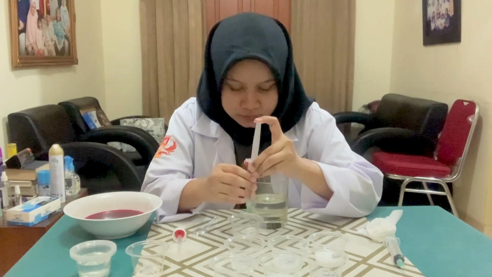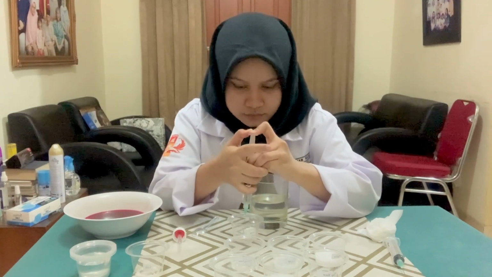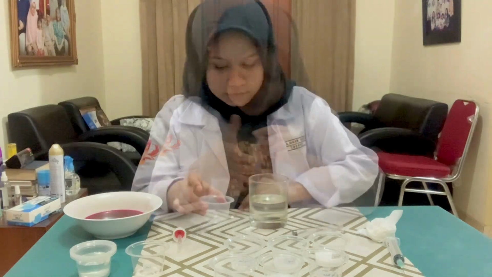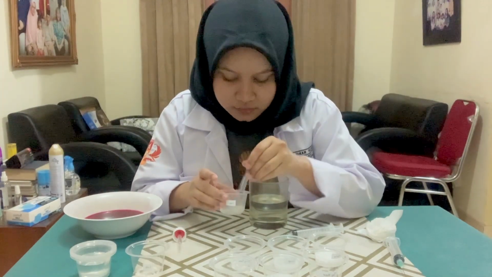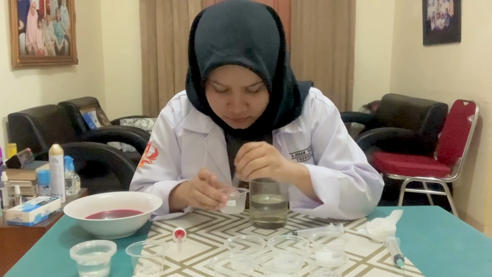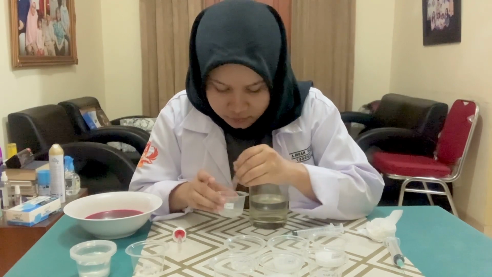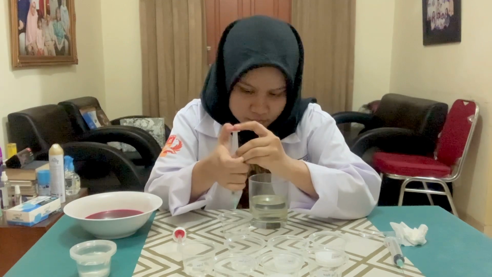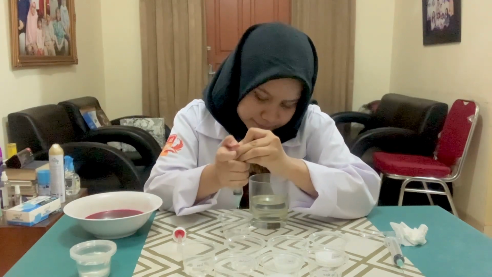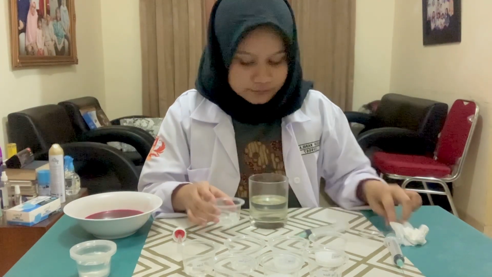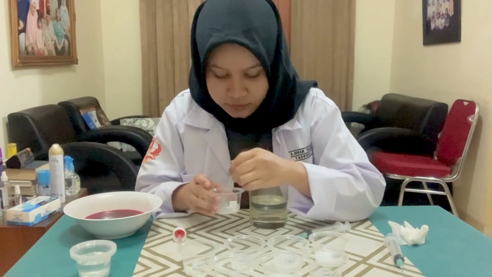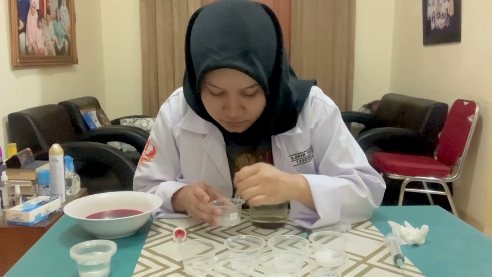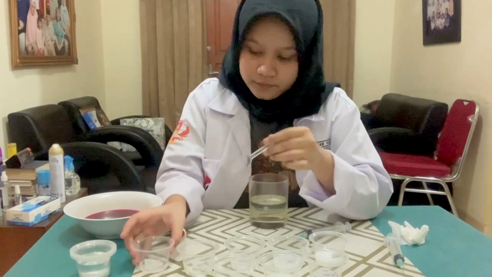And for the seventh cup, I have sugar, and we add 10 milliliters of tap water into the cup. And then mix it. And as you can see here, it is also colorless. And for the last, I have salt, and I add 10 milliliters of water into the cup and mix it as well. So we're done making the solutions.